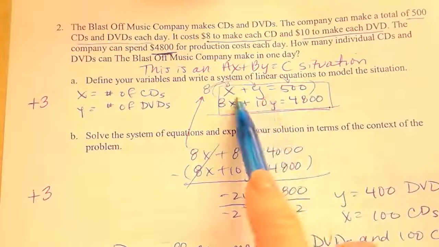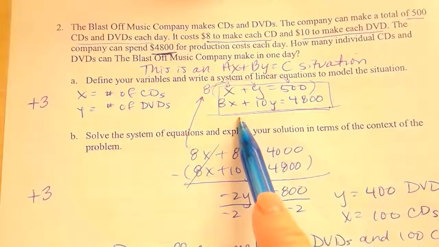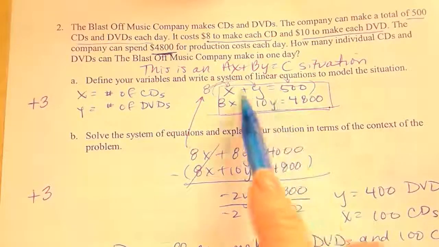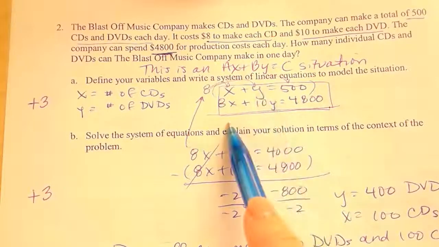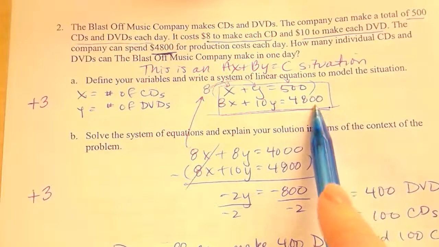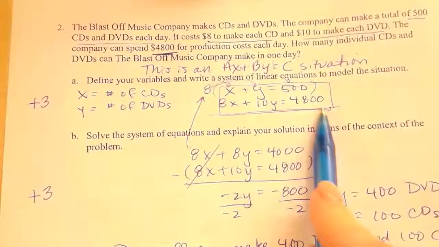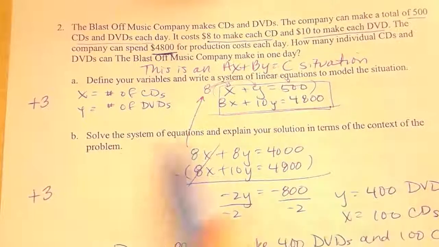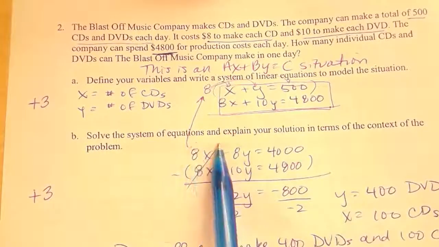So those are my two equations. x plus y equals 100, and 8x plus 10y equals 4,800. It's a little early this morning, so excuse me for any mistakes. All right, so in B, they asked you to solve that system.